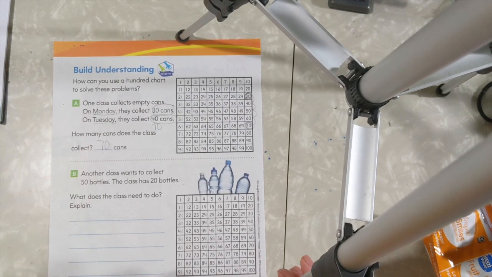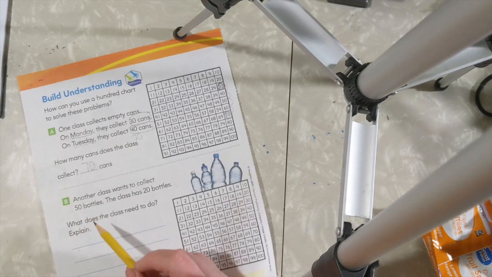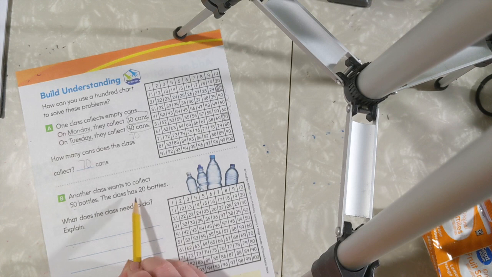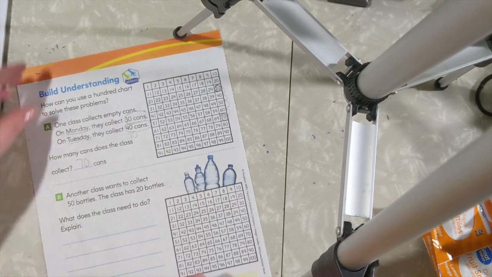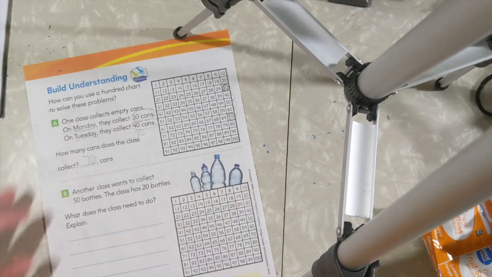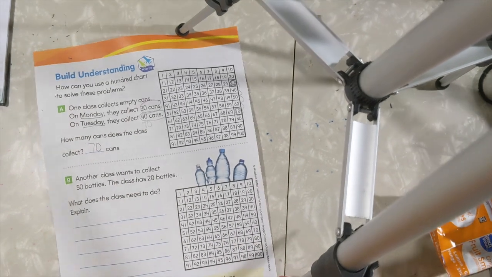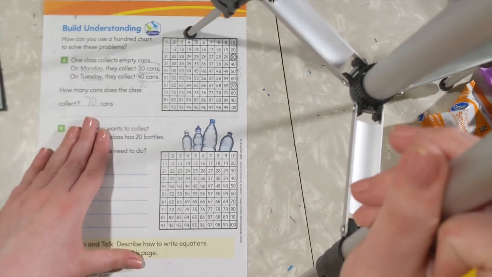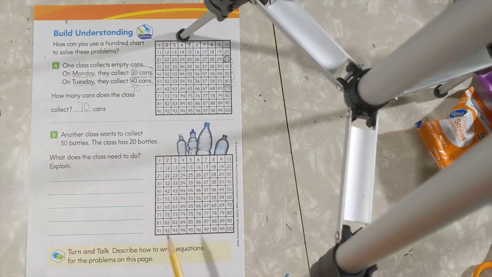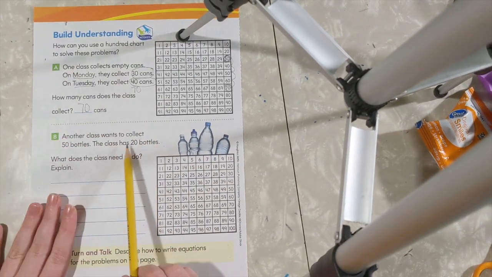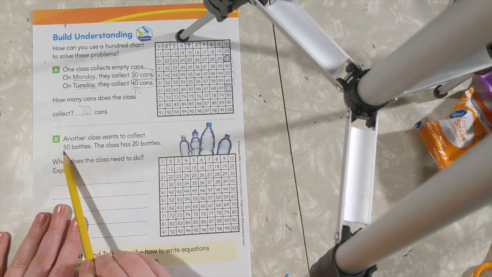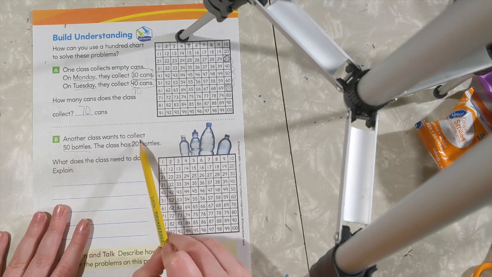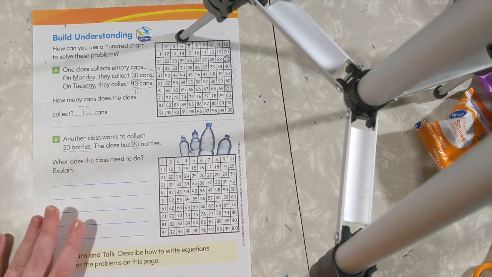All right, letter B says, another class wants to collect 50 bottles. The class has 20 bottles. What does this class need to do? Explain. So let's go ahead. Let me try and get this straight here. There we go. What we need to do, they want to collect 50 bottles. They currently have 20 bottles.